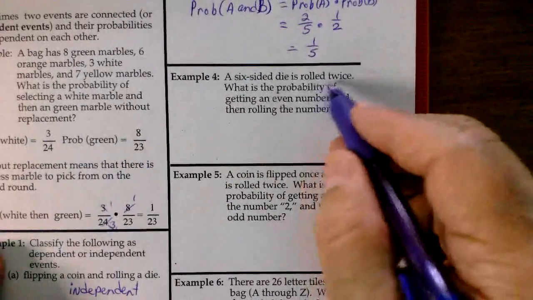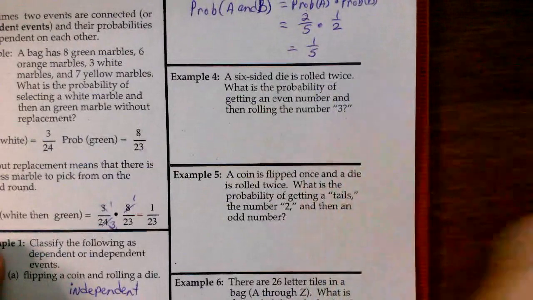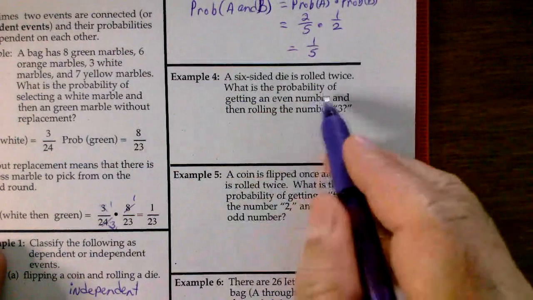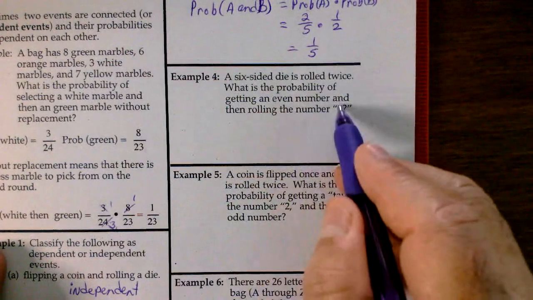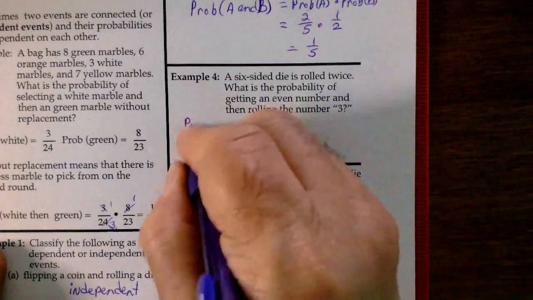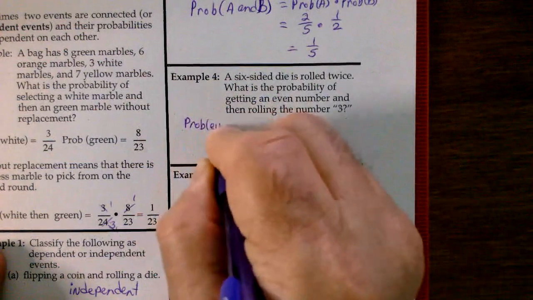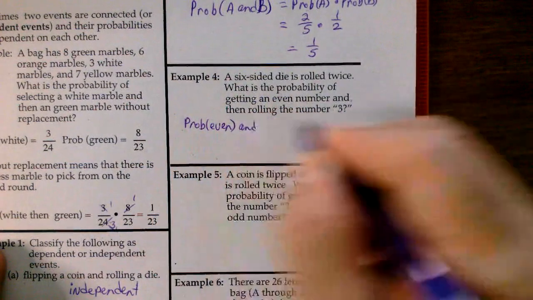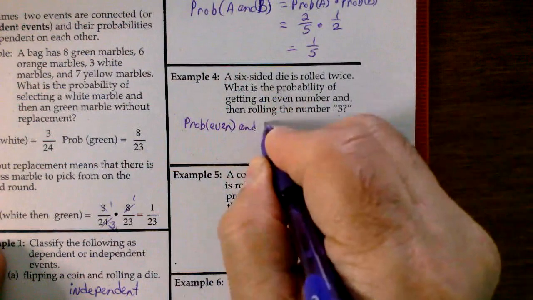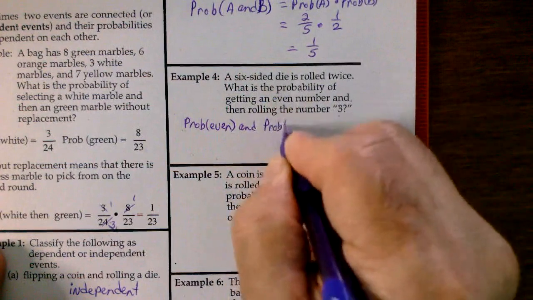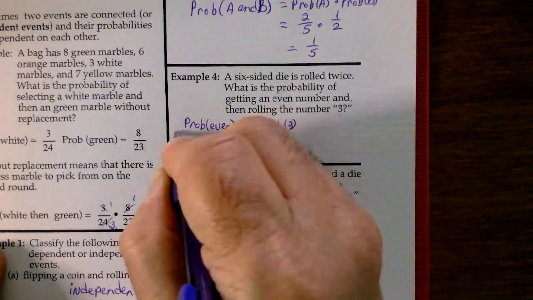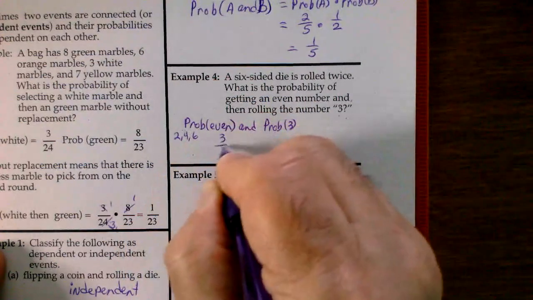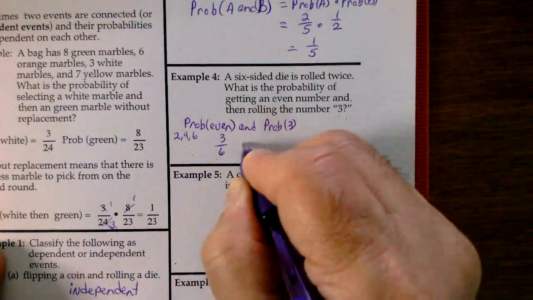A 6-sided die is rolled twice. Once, twice. What is the probability of getting an even number first? Okay, prob of even, and then the number 3, prob of 3. Well, even, there's 2, 4, and 6. So that's going to be 3 out of 6.